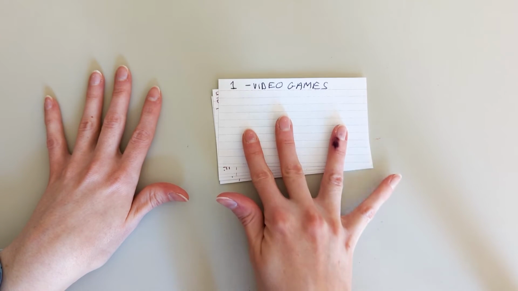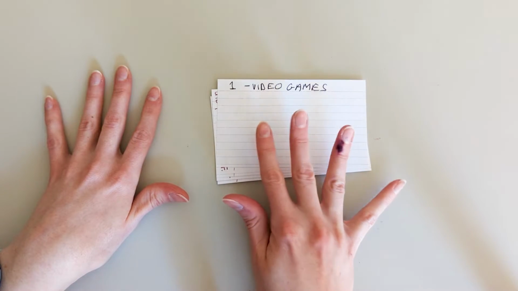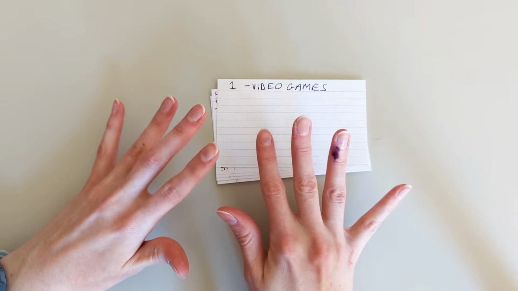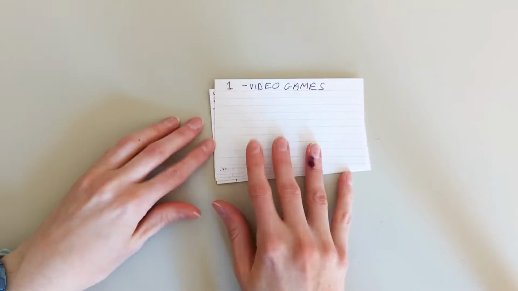This activity honestly made me wish that I had a physical Zettelkasten, but I have a digital one. It's in Obsidian. So now we're going to go talk about note naming conventions for a digital Zettelkasten.